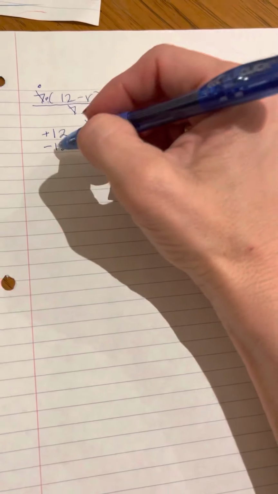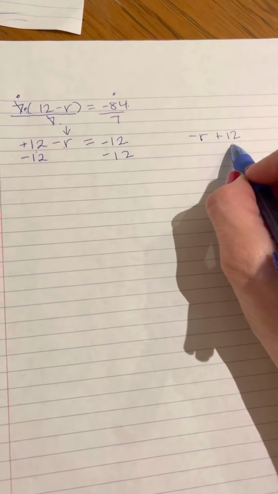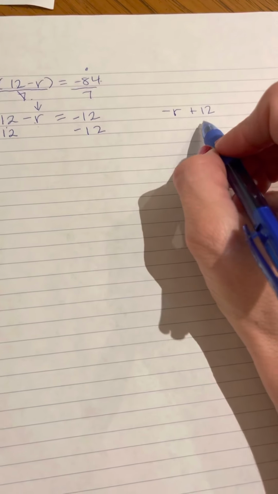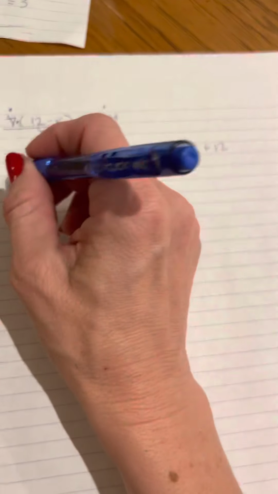It's important that I know that I could have also written this as negative r plus 12 because of the commutative property where I can write these in any order. And so that's why it's subtraction. It's really clear to see that I would do subtraction with this plus 12, but not as clear here.